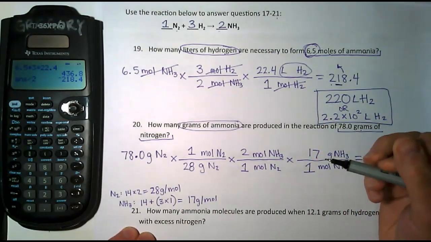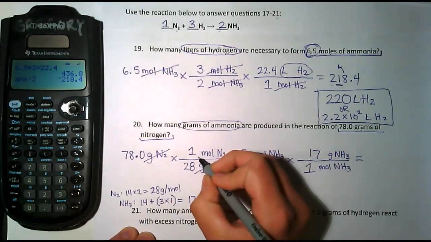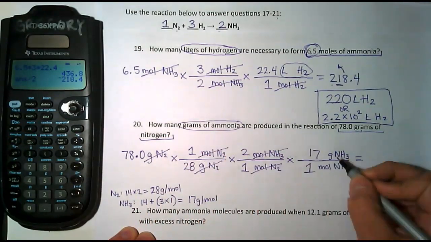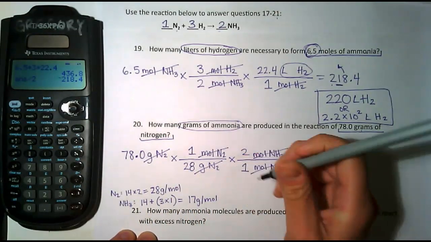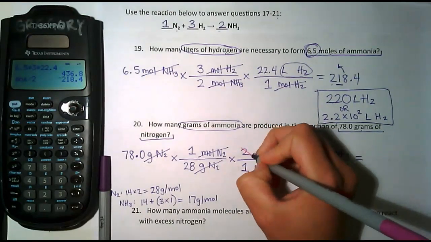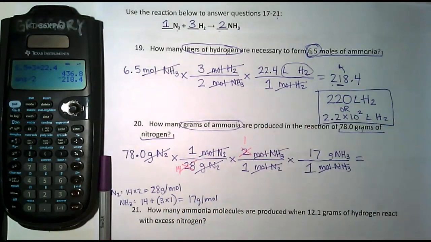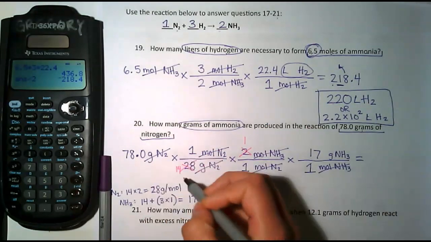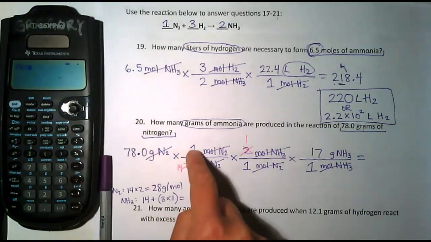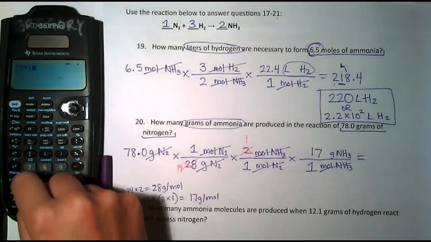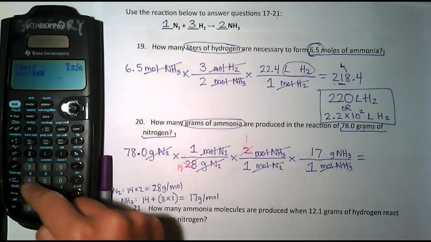Perfect. So now we just need to cancel our units and multiply and divide. So grams of N2 cancels, moles of N2 cancels, moles of NH3 cancels out. So now I can reduce this a little bit further if I want to. So 2 and 28 can reduce to 14 and 1. And that's all I see that I could reduce here, but I'm not going to. So now we do 78 times 1 times 1 times 17. 78 times 17 divided by just 14 on the bottom.